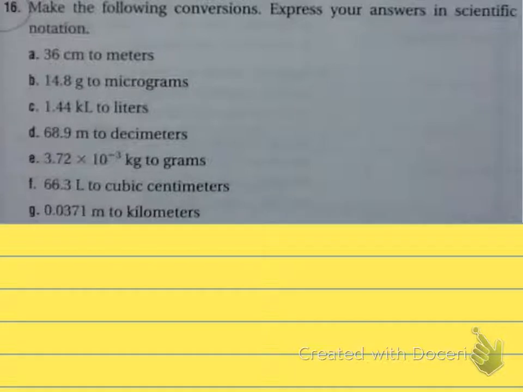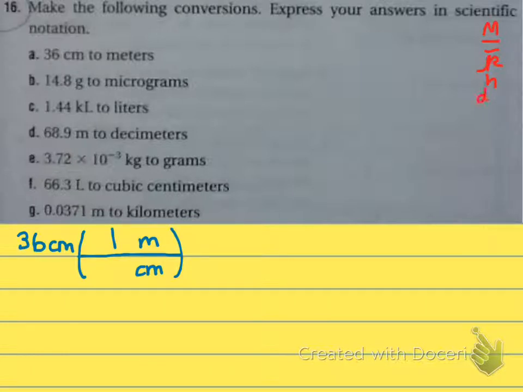For number 16, it says, make the following conversions, express your answers in scientific notation. I'm not too particular about whether it's in scientific notation or not, but letter A, so we're starting with 36 centimeters. So centimeters need to go in the denominator, meters are going to go in the numerator. A meter is larger, and again, we're using that metric system. So we have mega, kilo, hecto, deca, base, deci, centi, milli, micro, nano, and pico.